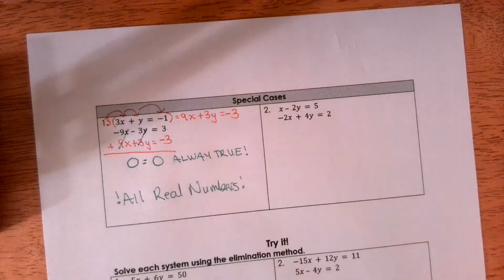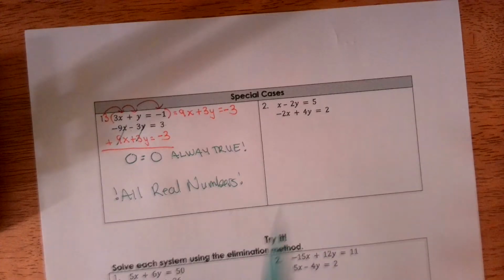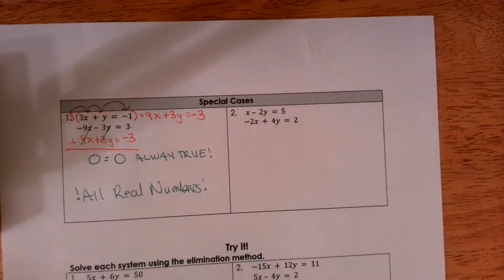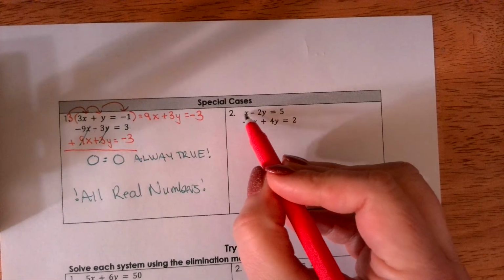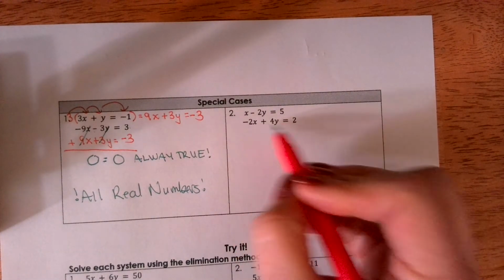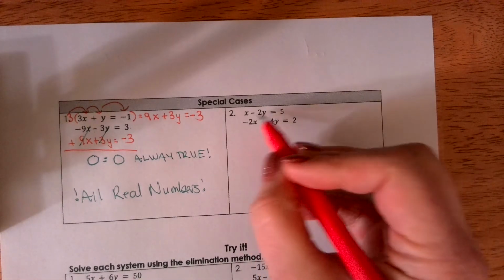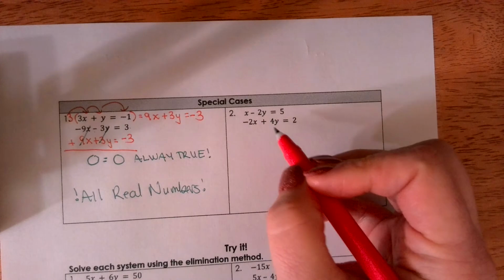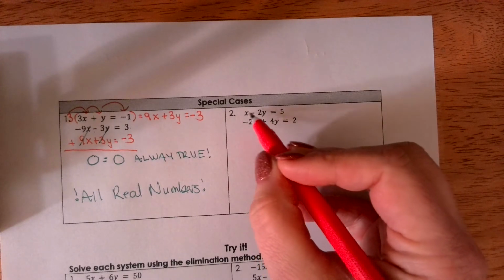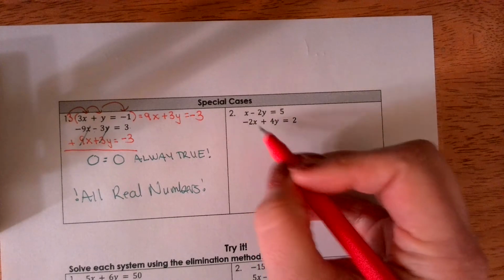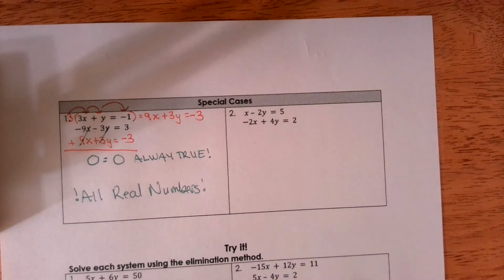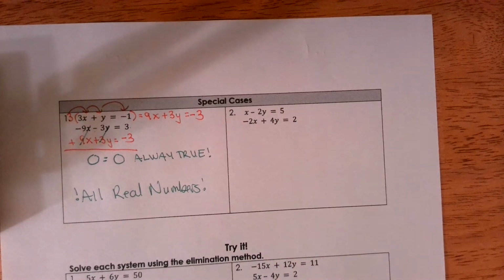So since we've been doing this for a while and we know our special cases, we can imagine what special case number 2 is going to be, but let's see what it looks like. Okay, I have this standard form, x y equals. Don't need to rewrite. I do, however, need to get my variables adjusted so I can eliminate, because x minus 2x, not going to eliminate. Negative 2y plus 4y, not going to eliminate.